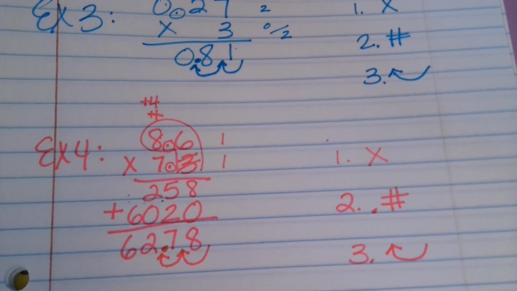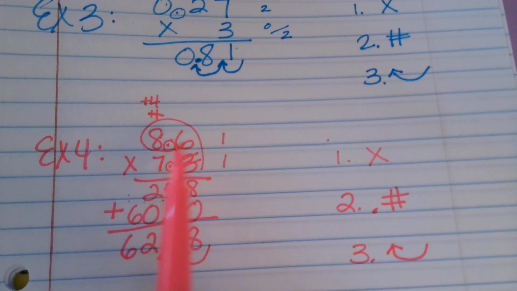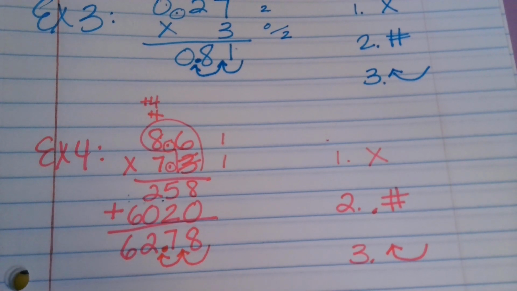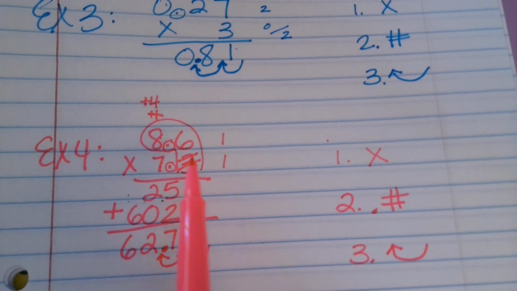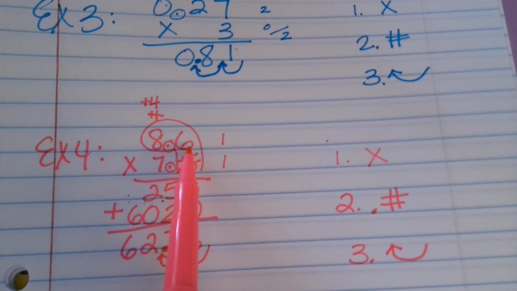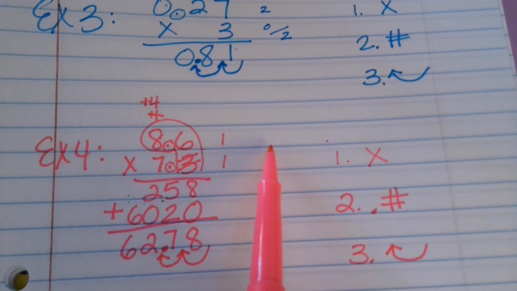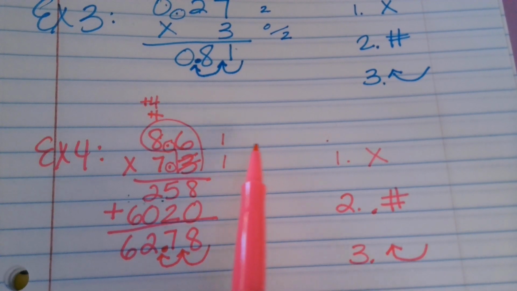So step 1, multiply. Don't freak out because there are decimals in your numbers. If you are continuing to freak out over the decimals, then just write 86 times 73 somewhere else and just multiply. Period. Step 2, find that decimal and see how many numbers are after it. Every problem could be different. One problem could go out to the thousandths.